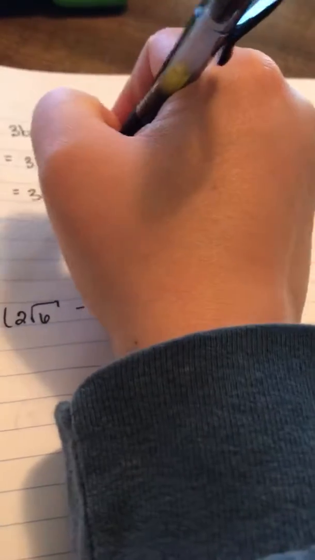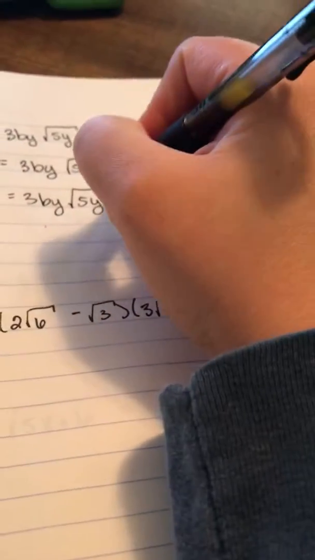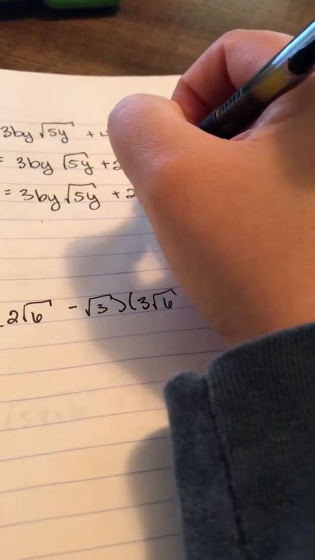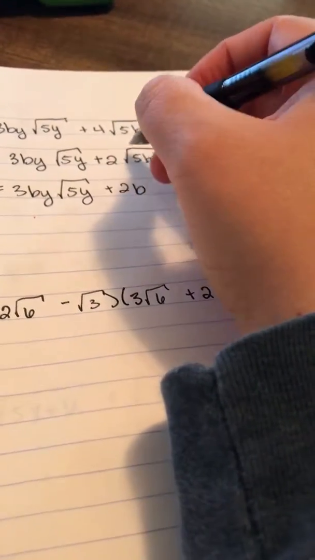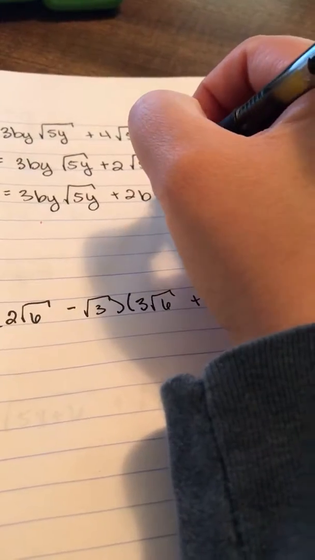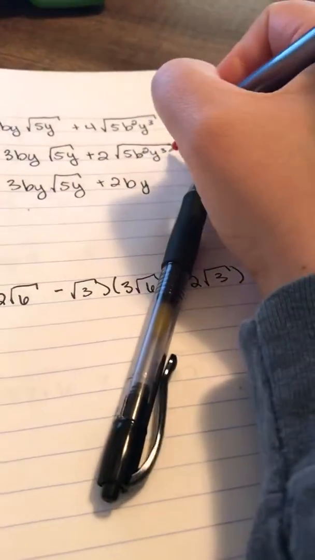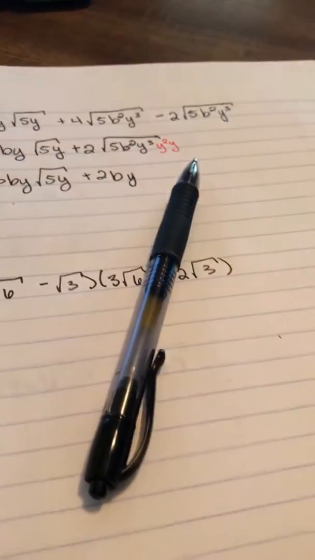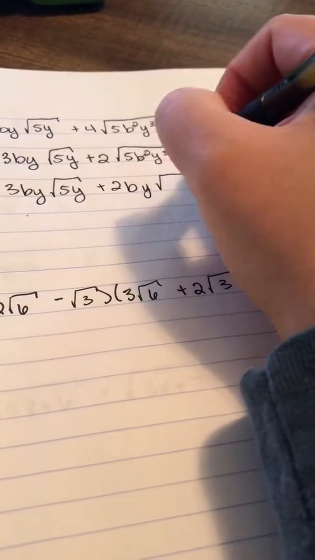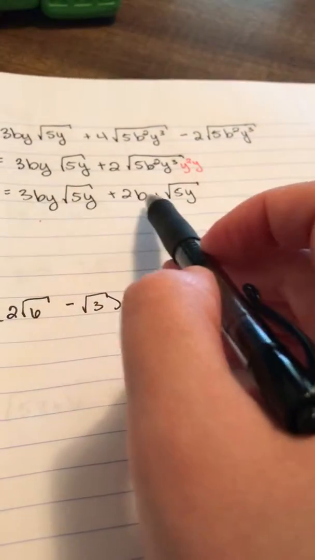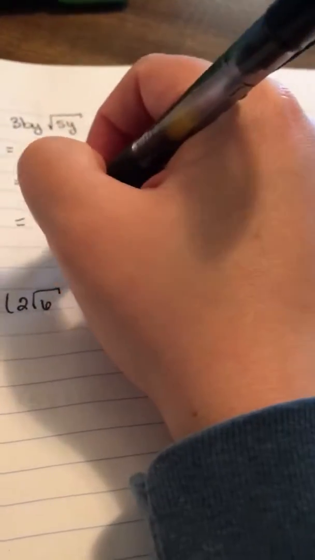So we've got 3by square root of 5y plus 2. Square root of b squared is b, and the b's gone. Square root of y cubed is a y with a y left. So again, if you want to, you can think of it as y squared times y. So we've got the square root of 5y left. So now these match. By square root of 5y, by square root of 5y, and 3 plus 2 is 5.